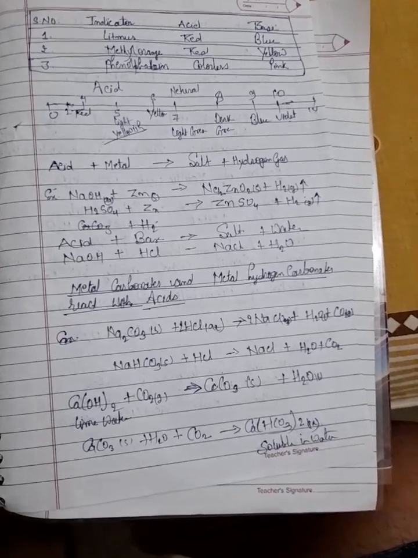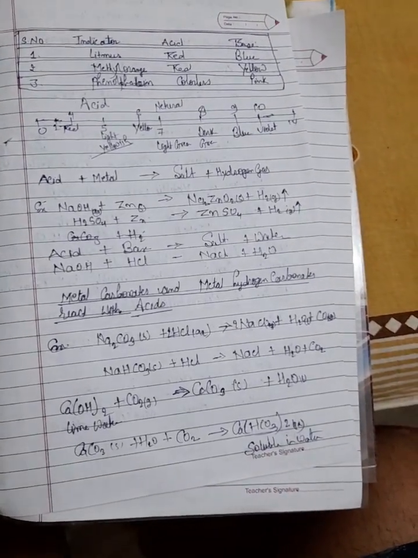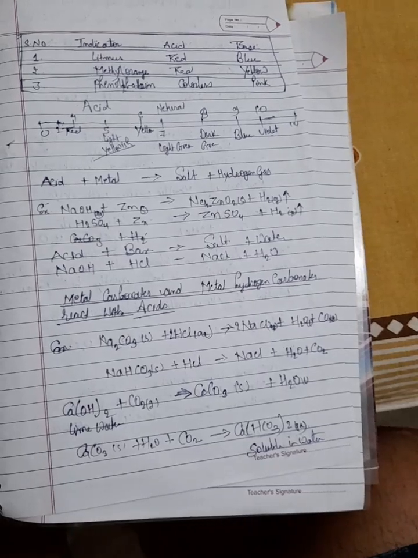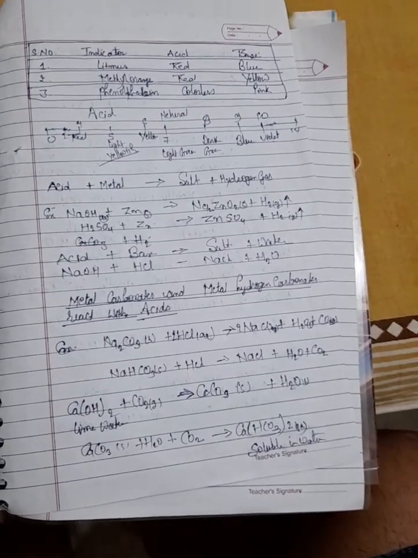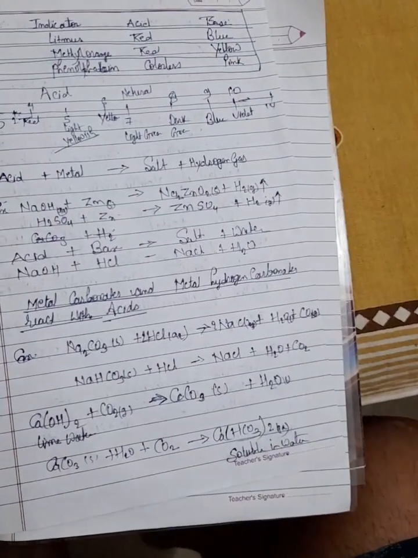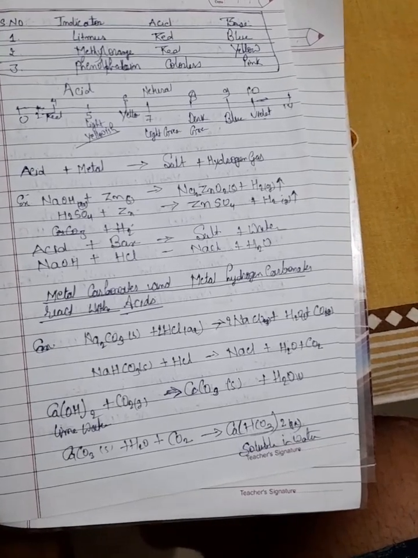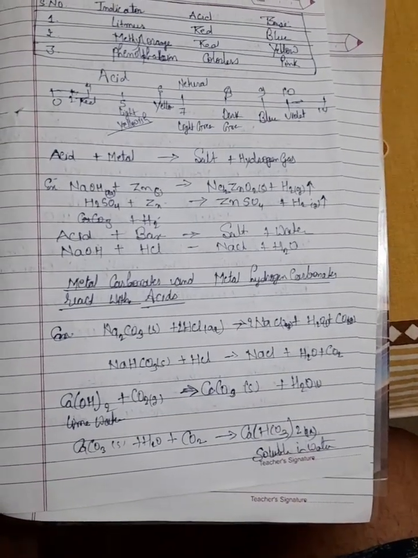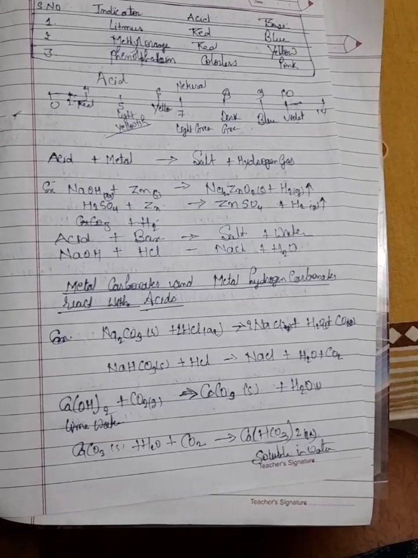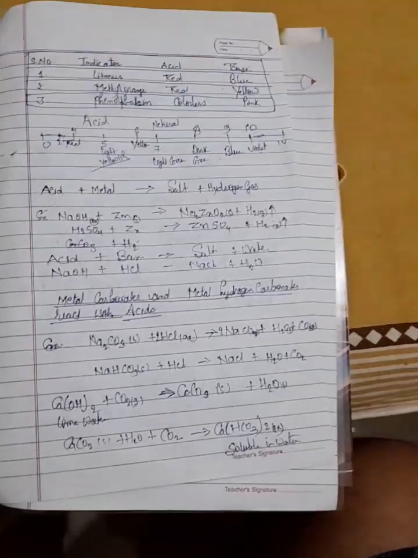Similarly, when calcium hydroxide reacts with gaseous carbon dioxide flowing over it, it gives calcium carbonate plus water. Calcium hydroxide, as you know, is lime water. Calcium carbonate further reacts with the flowing CO2 and becomes calcium hydrogen carbonate, which is soluble in water. Okay, I hope you can understand.